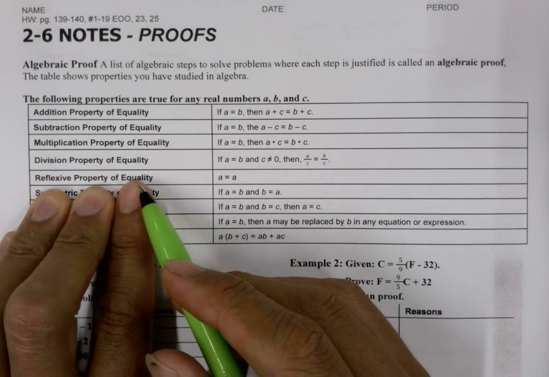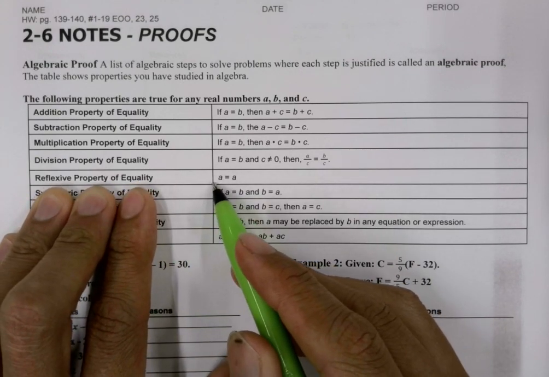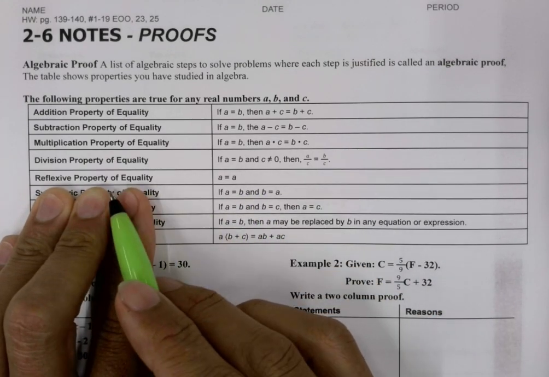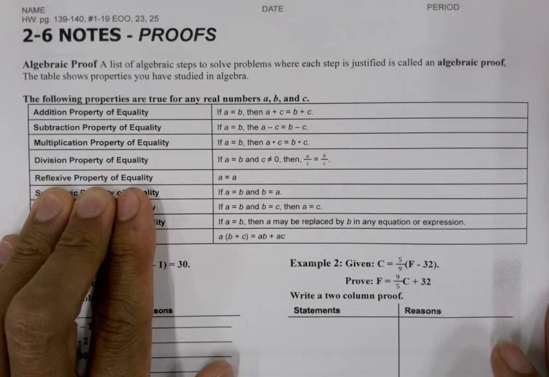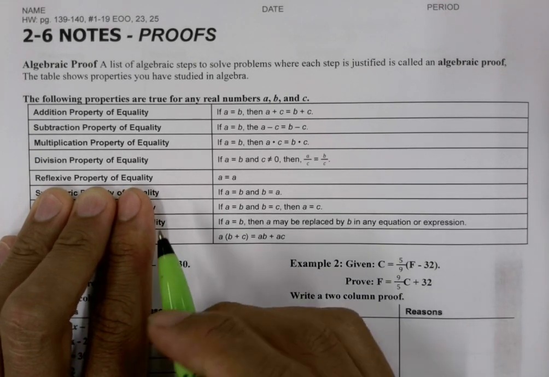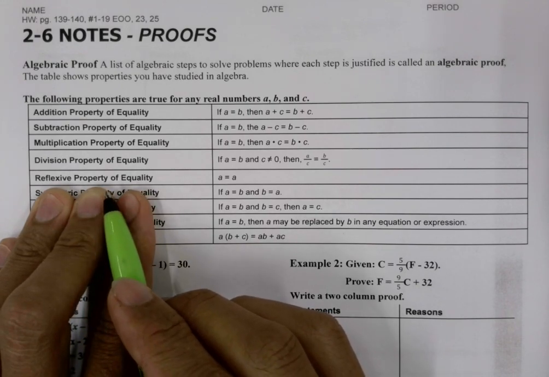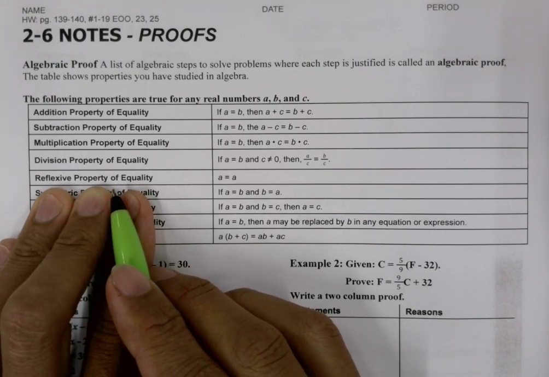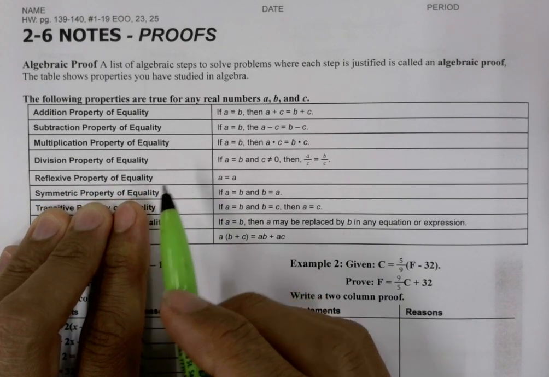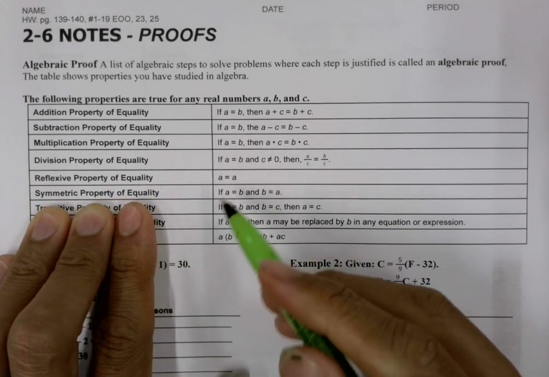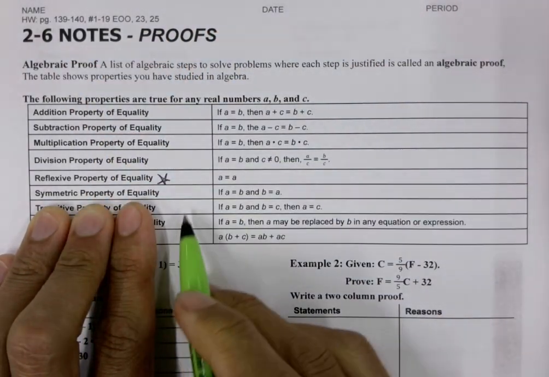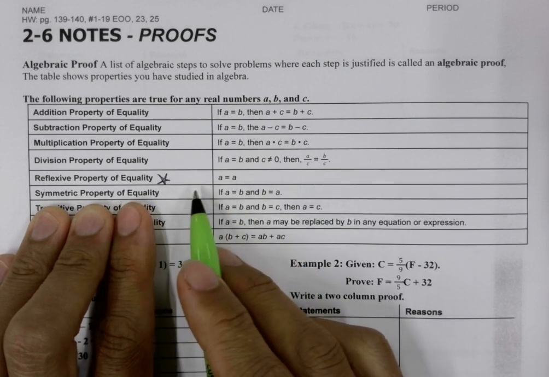We have the reflexive property of equality. It's the same number is equal to the same number. The reflexive property is not going to be used in our proofs for the next, I think, 3 chapters or so, or 3 subchapters, but it's going to be important when we go to prove triangle congruence. So we have to come back to this one, but just ignore it for now. I'm going to put a star next to the reflexive property just to remember that we can ignore it for now.